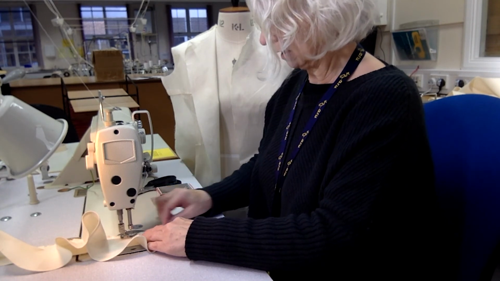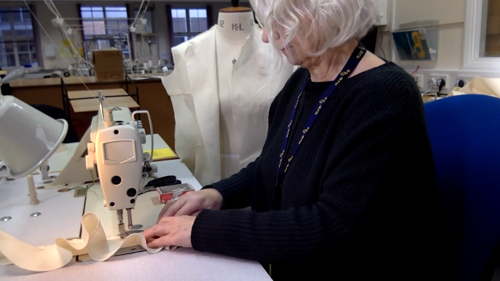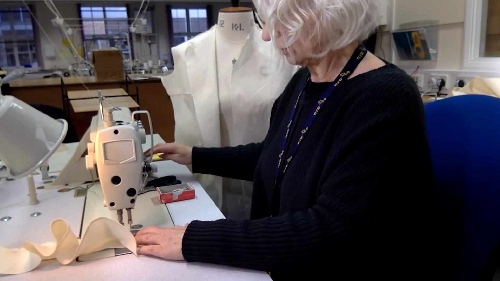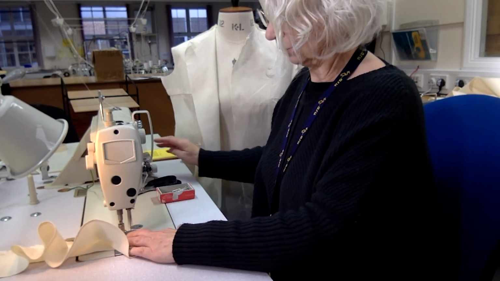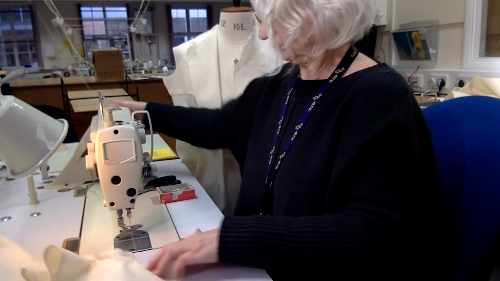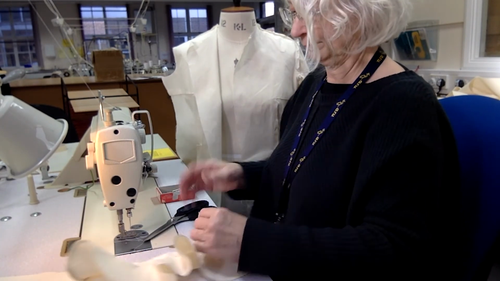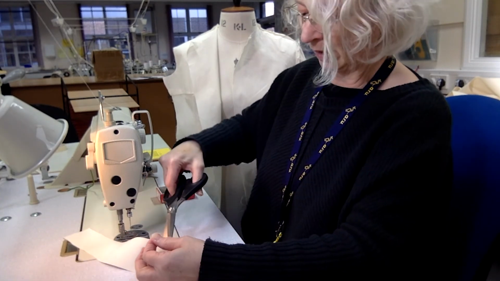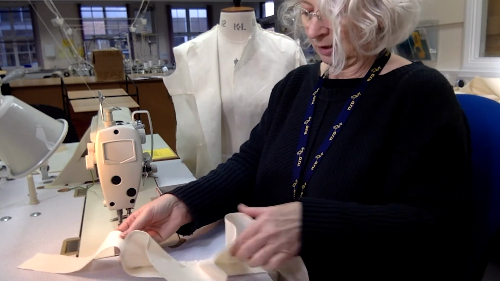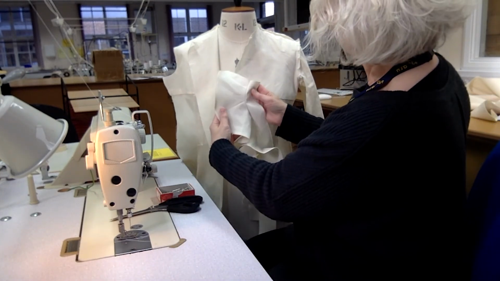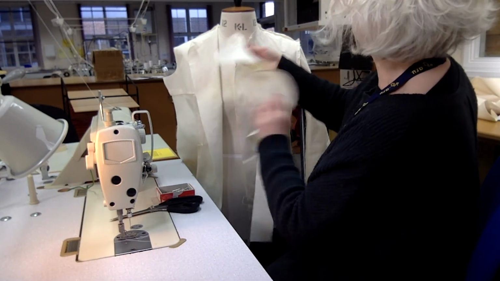Down, making sure that will line up nicely at the end there. And then just finishing it off backwards and forwards as usual. Snip my ends. So now my flounce is attached to my button stand.